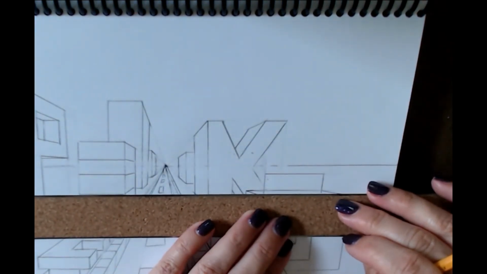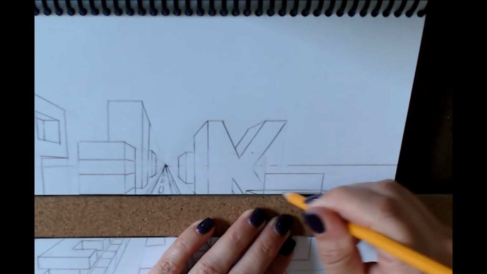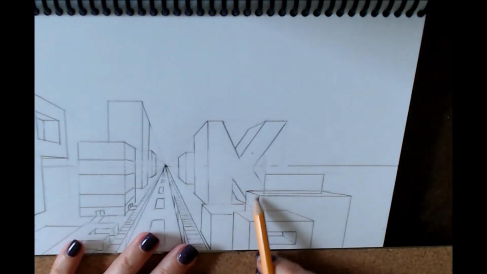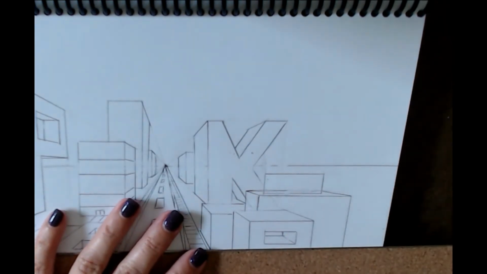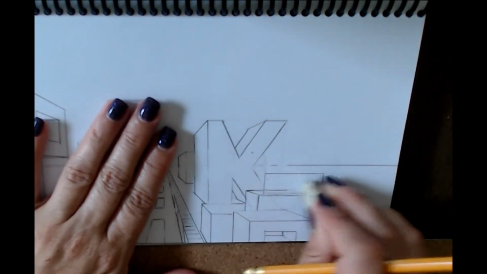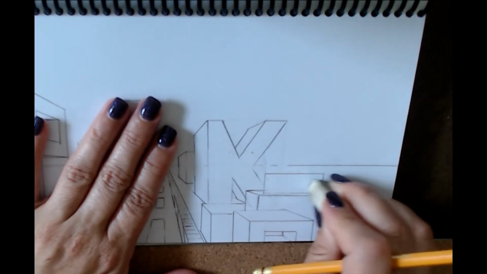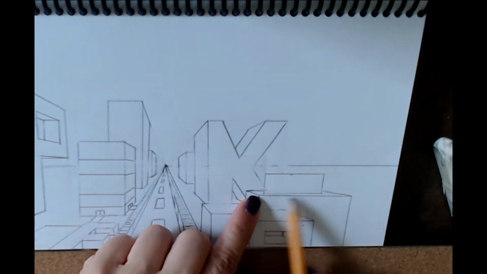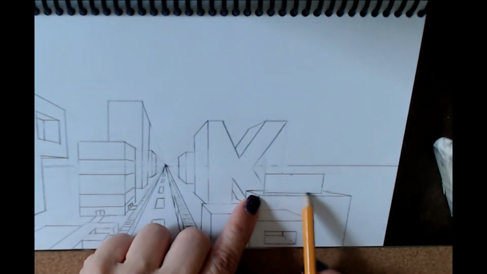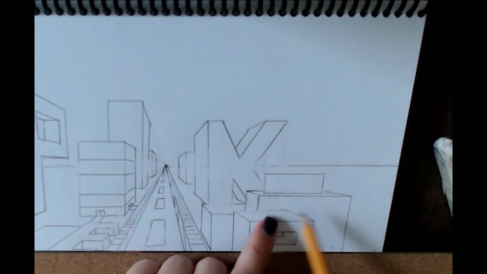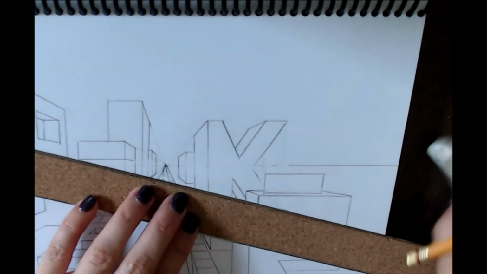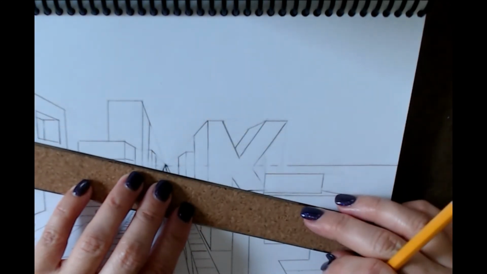By drawing a horizontal line right here, I am implying that the top of this block or building is flat. If you notice, if I drew those lines all the way down to the top of this line, it would feel more like it's recessed in, like there's a ledge on this building. So those are all things that you can do. It's just stuff to play with.